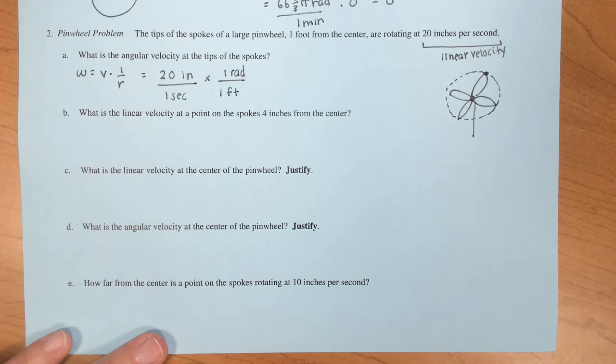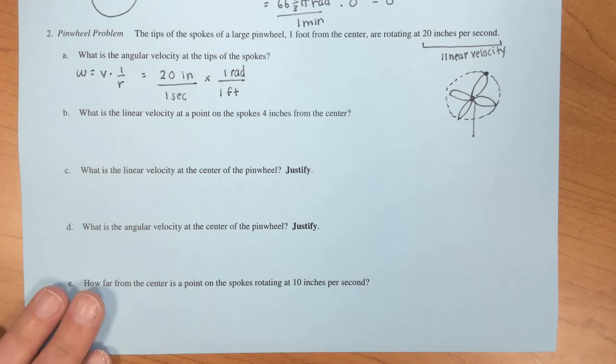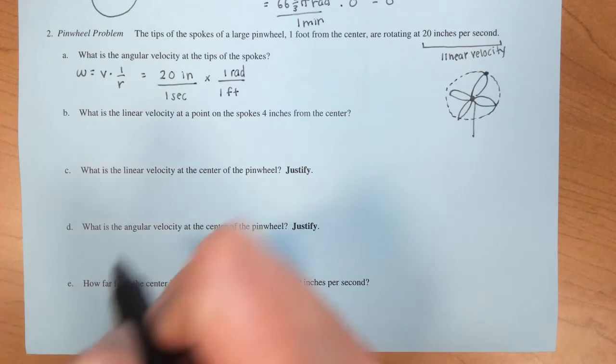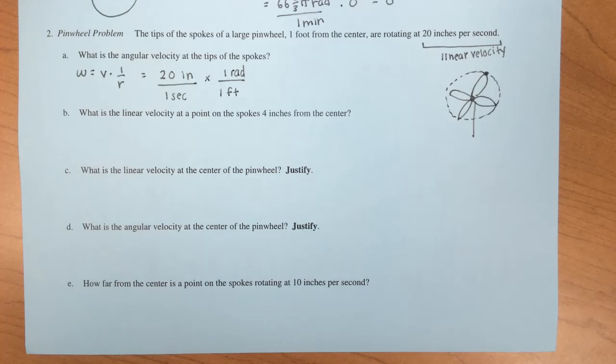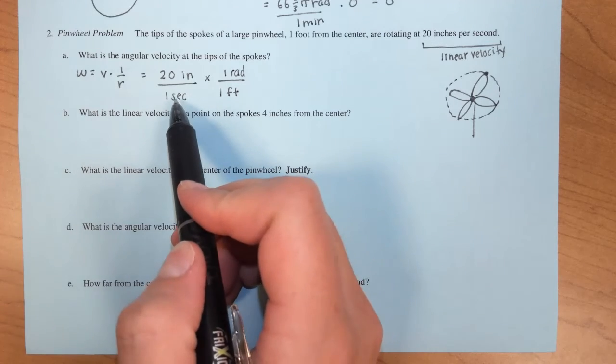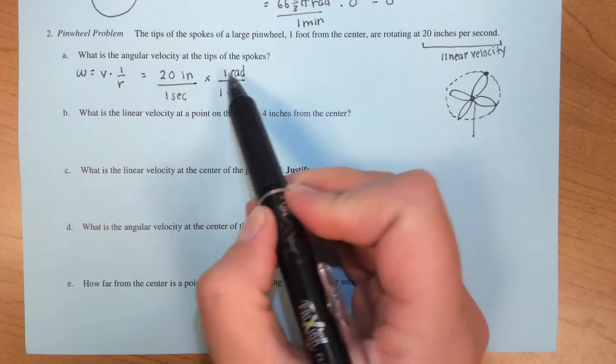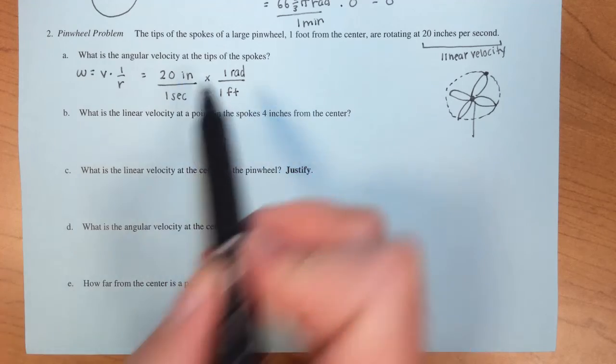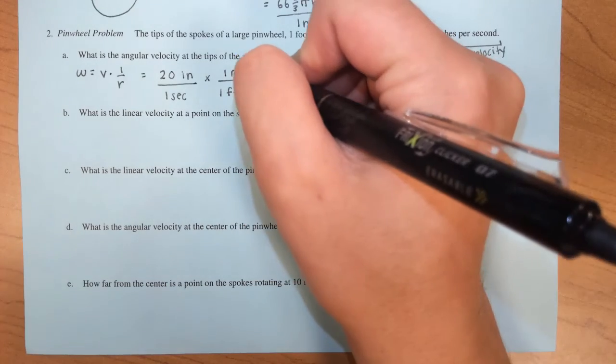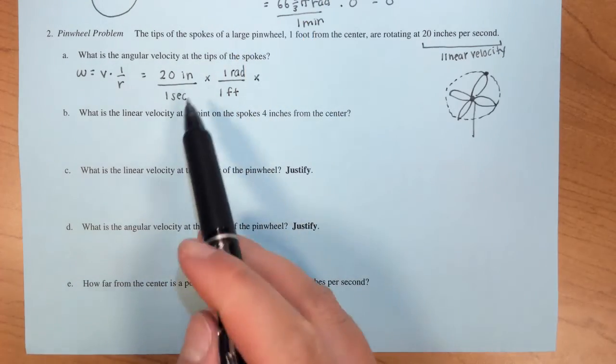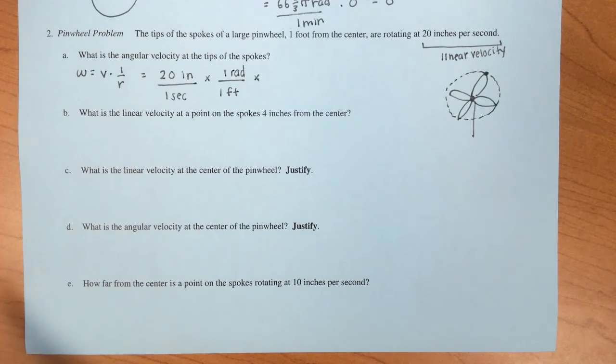All right. Last thing is this. Angular velocity, we want it in radians per second. So right now, we have the seconds, but I need things in just radians, and the inches and the feet are not canceling out. So what do we need to cancel? I need to find ways to cancel inches and feet.